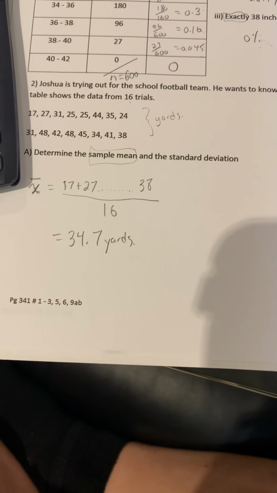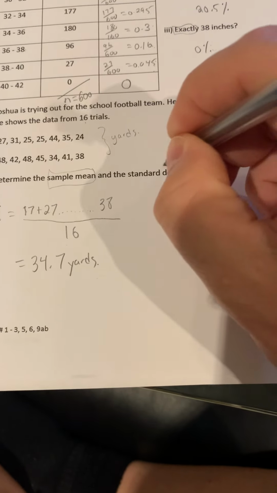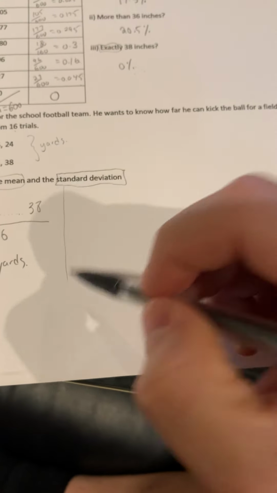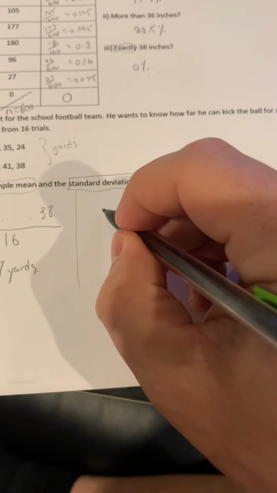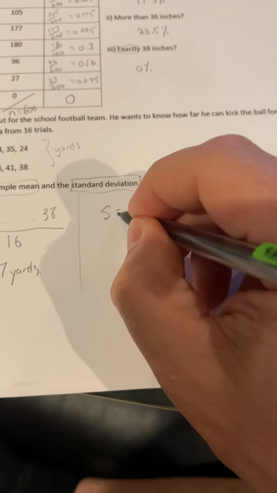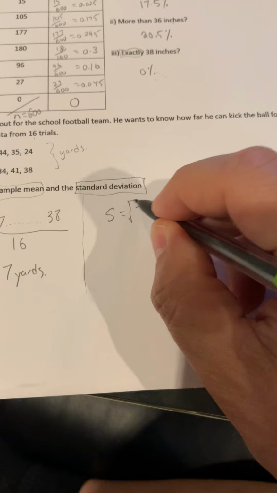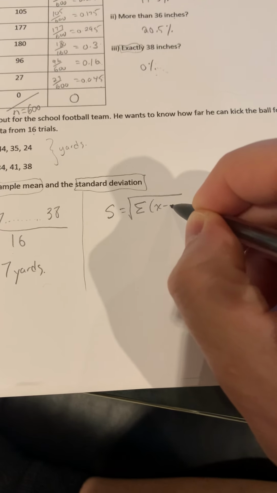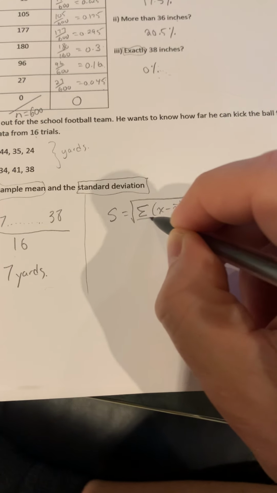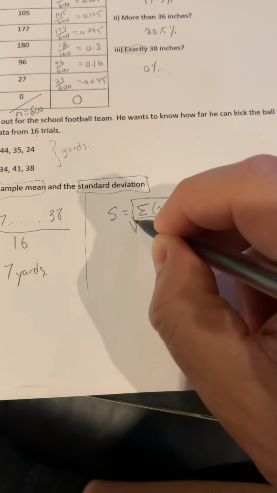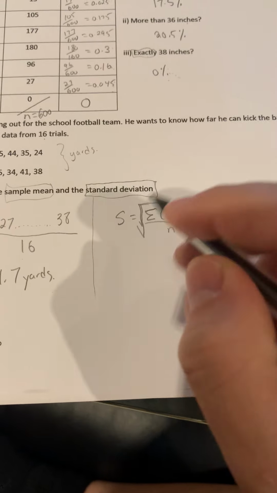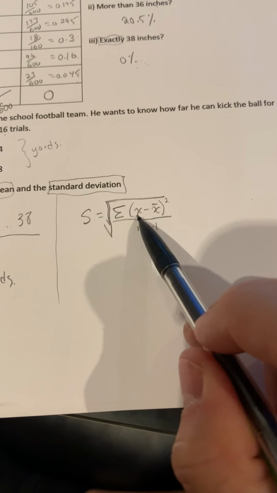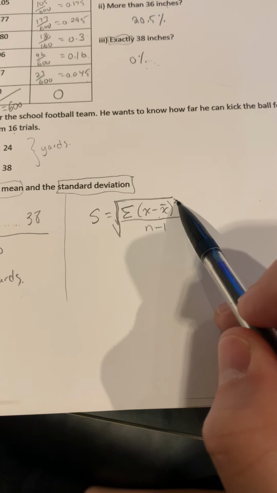All right, so then it's asking for the standard deviation. And yes, that's that very long thing. We don't have to make the chart at this moment, but the standard deviation of a sample is the square root of the sum of x minus x bar squared, divided by n. But since we're doing a sample, it's n minus 1. So we're taking each value, subtracting the average, and squaring it.